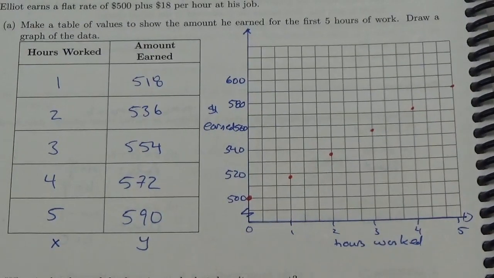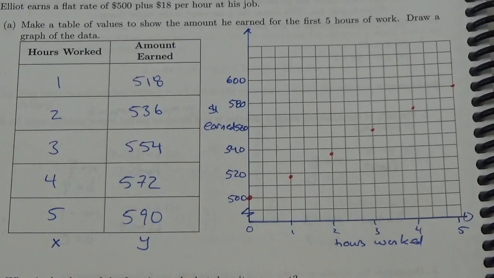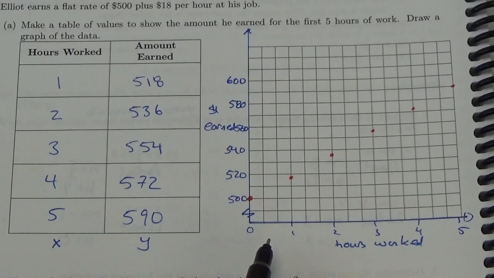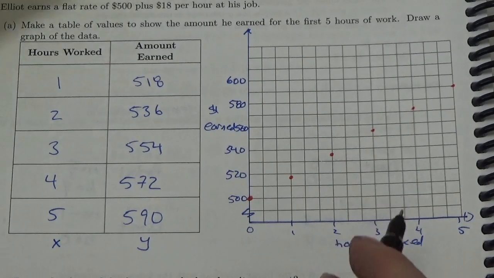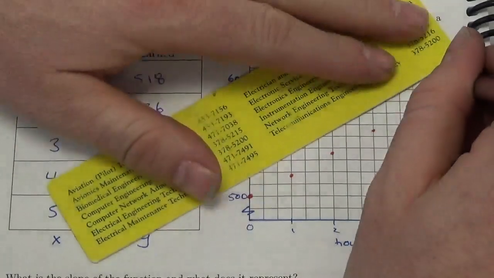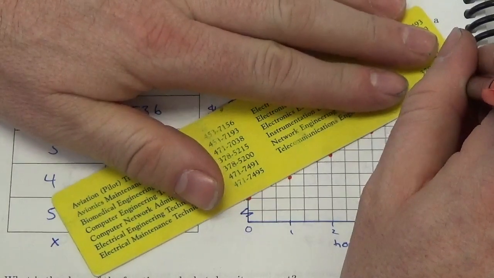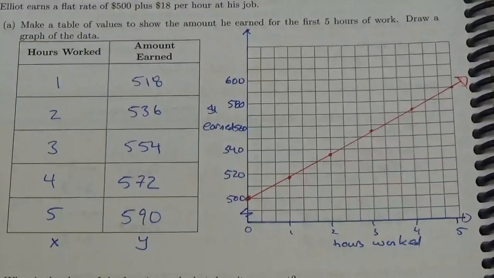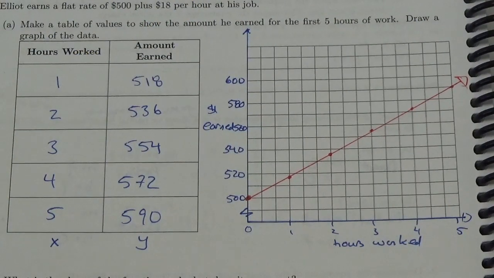Now, should we connect the dots? Probably not. I would be willing to bet his employer isn't trying to figure out, well, how much do we have to pay him if he works 5 minutes? If he works 6 minutes and so on. So, yeah, probably not. But I am going to do it merely because I want to be able to see the trend and calculate the slope and stuff like that. Make sure that I'm getting the overall picture of what's going on here. So there's my line. Now, let's answer the questions.